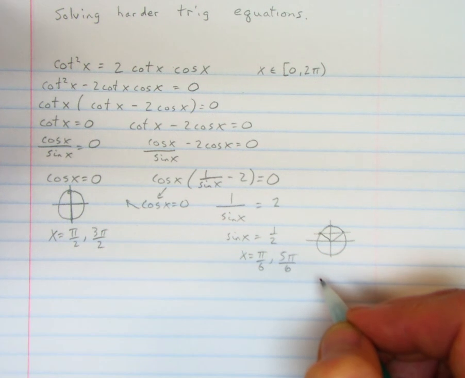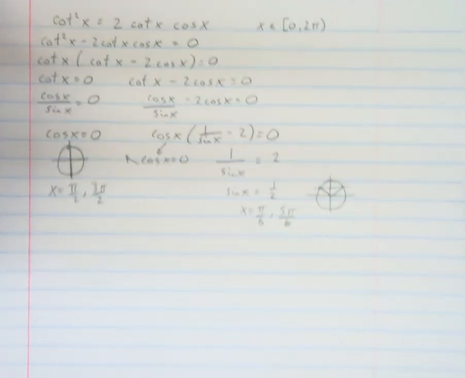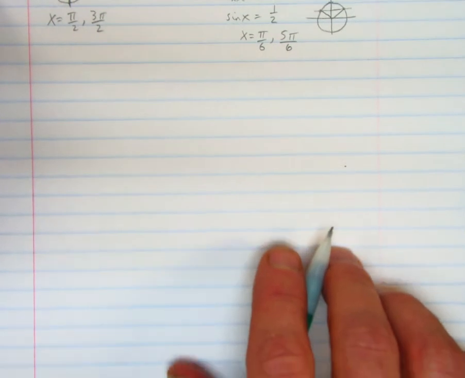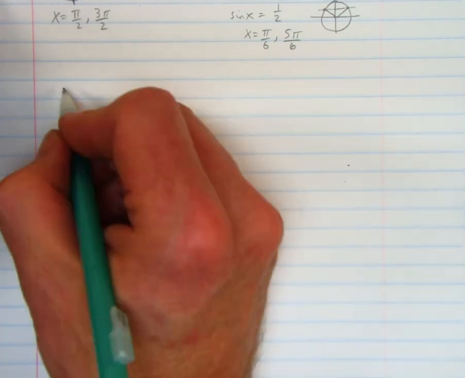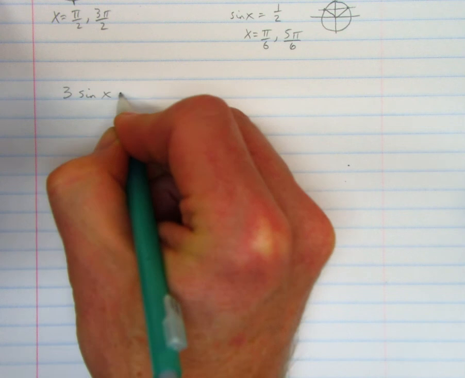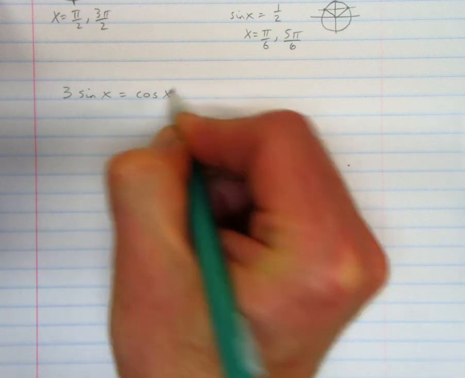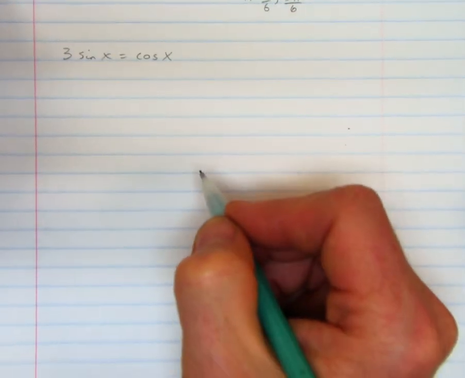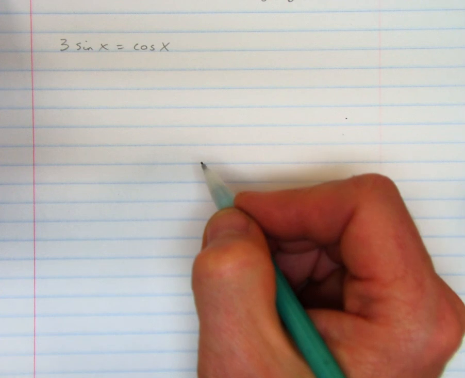And that is an example of how to solve one when it is an exact value, a unit circle value. Let me show you another one now. This one is going to be a little different. We'll have 3 sine x equals cosine x. There are two standard ways to go about solving this particular problem.